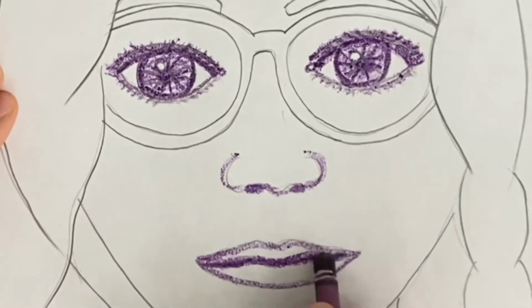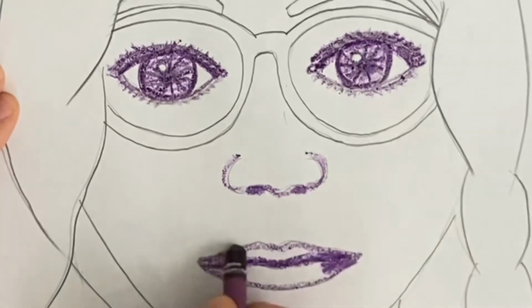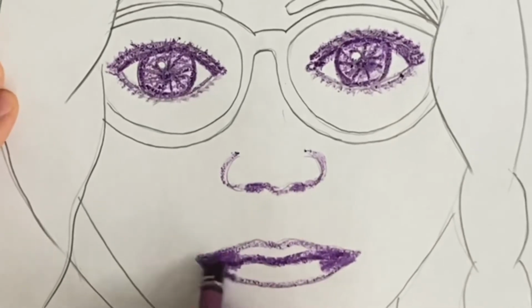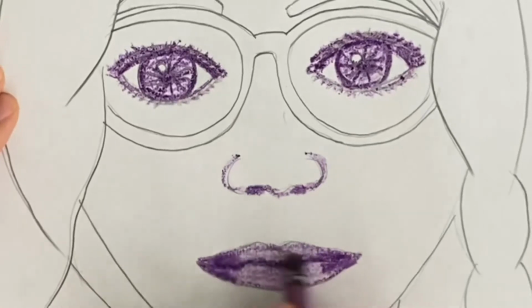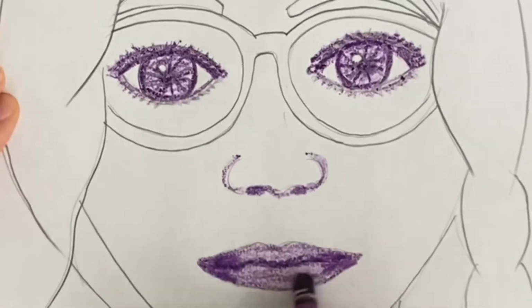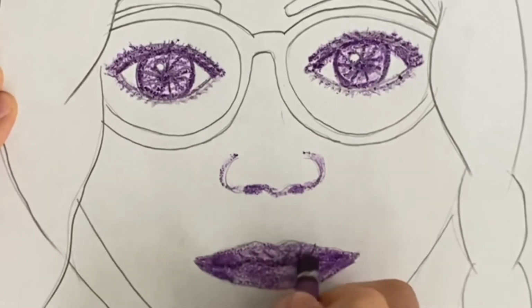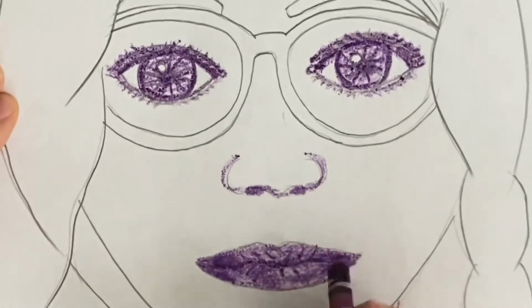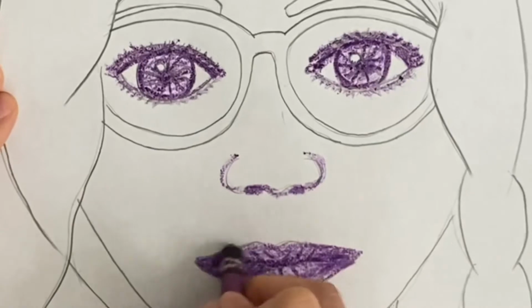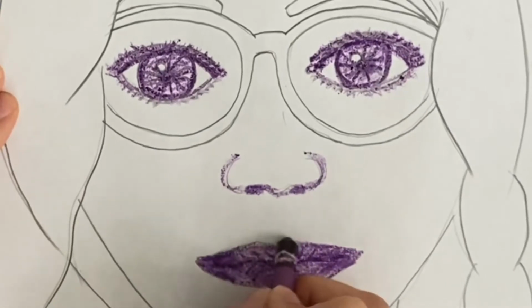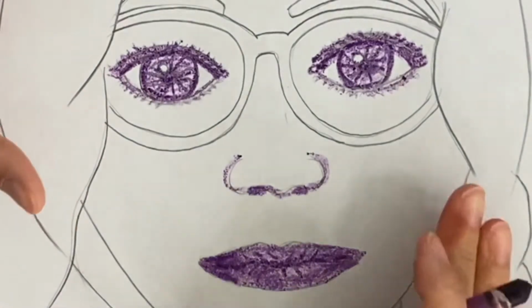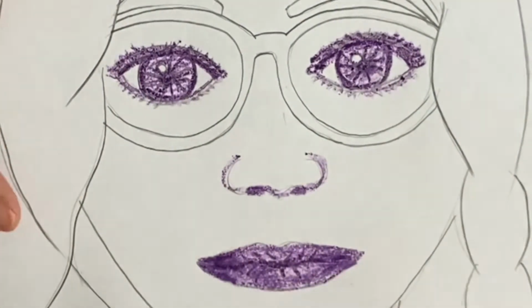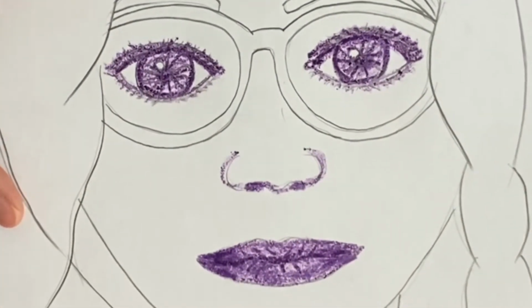And now the edges are going to be a dark value, and then the inside like a medium value. I can add some lines, darken up the edges again. And right now all of this seems dark because we haven't done the skin yet, but this will all kind of start to make sense in just a few minutes.